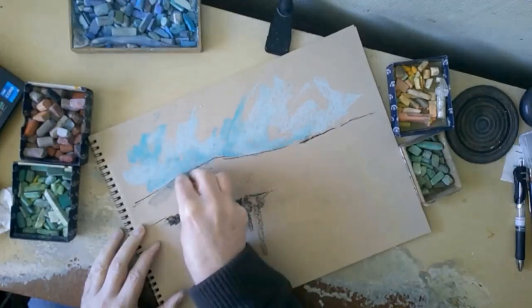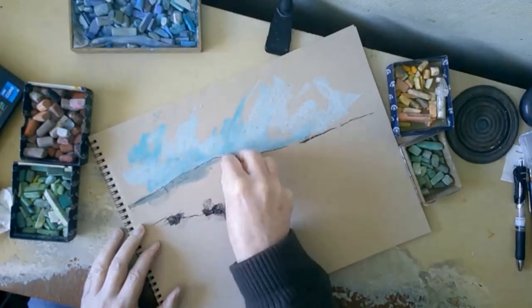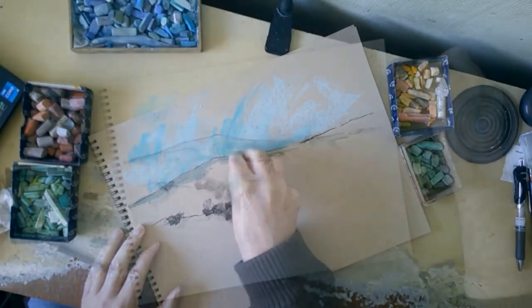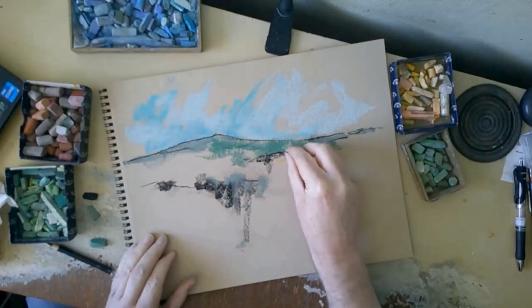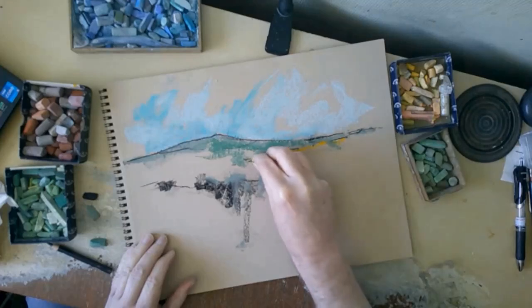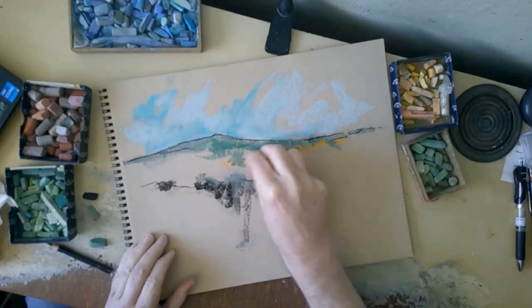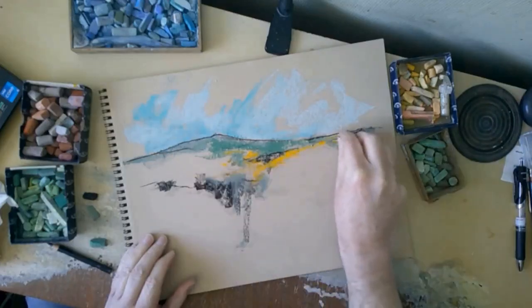Charcoal, you don't have the color, but you can move the charcoal dust around the paper with your hands, your fingers, a cloth or something like this. And you can, again, create different types of edges and different effects. And it does feel somewhere in between drawing and painting.